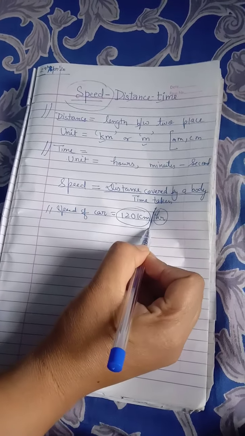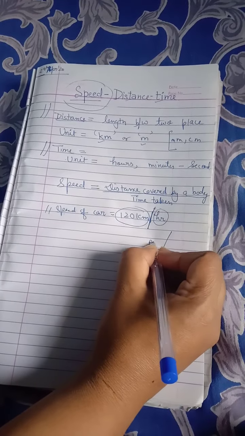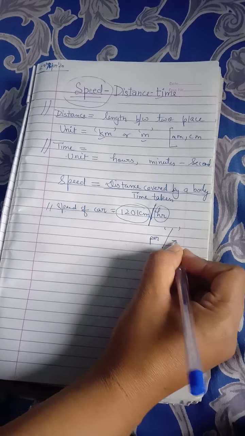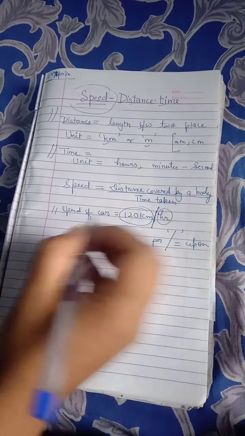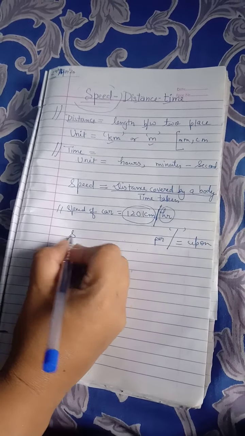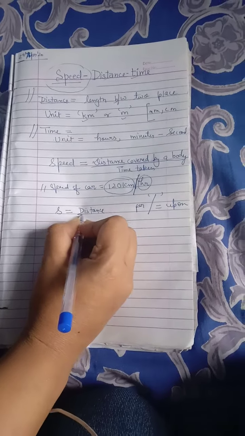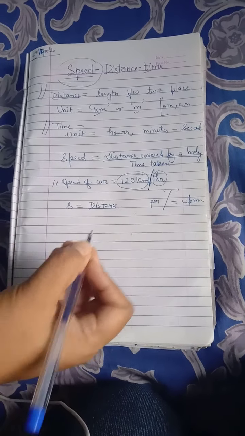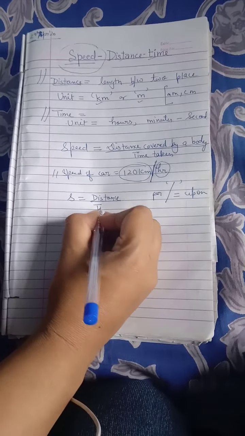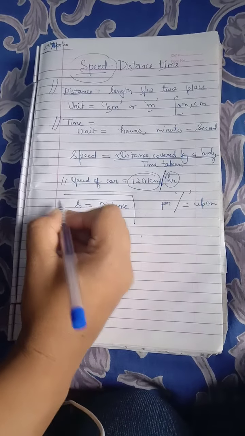Right? Per means upon. This is the symbol for per. Like I told you, speed is just distance upon time. Distance means whatever distance the body is covering in the given time. Right? So this is speed.